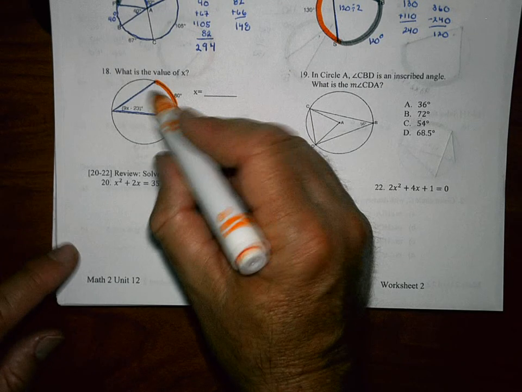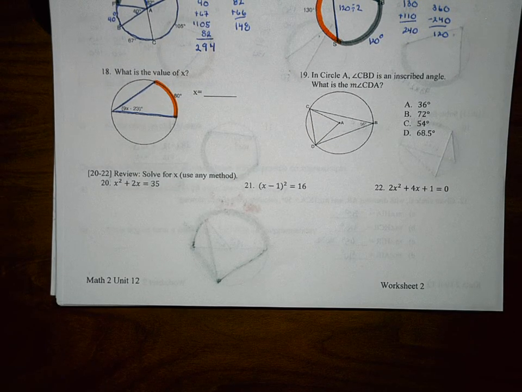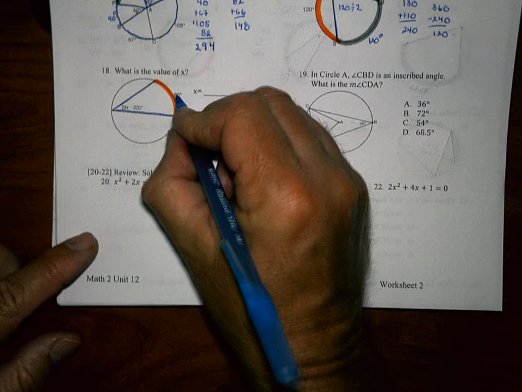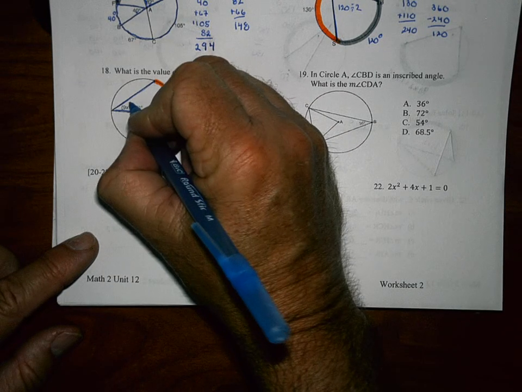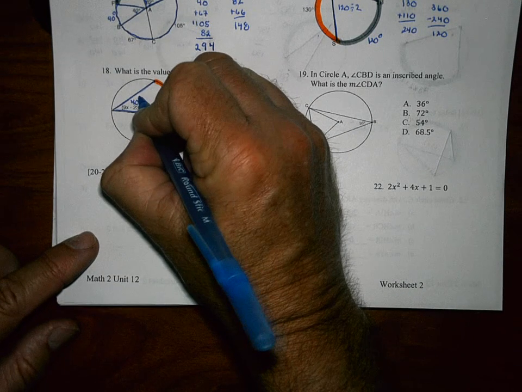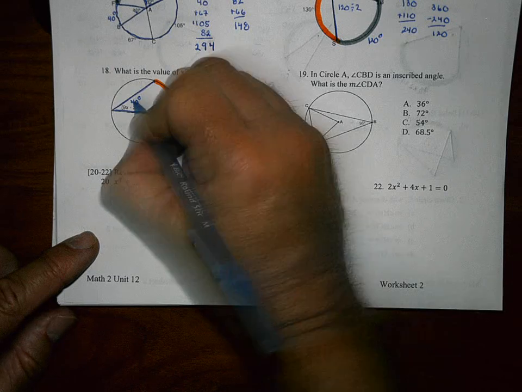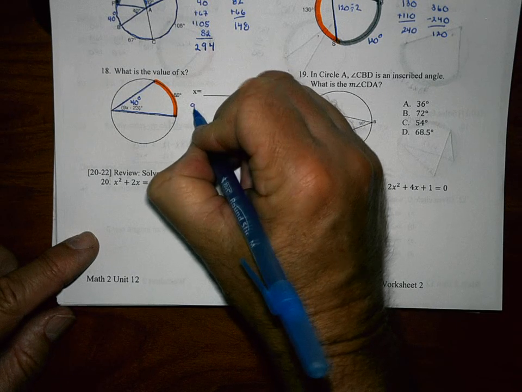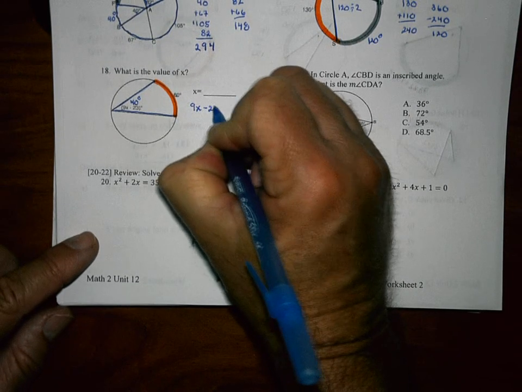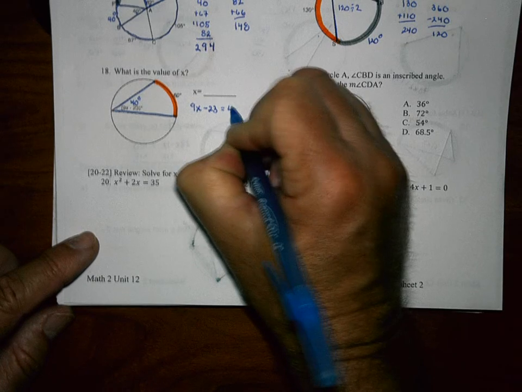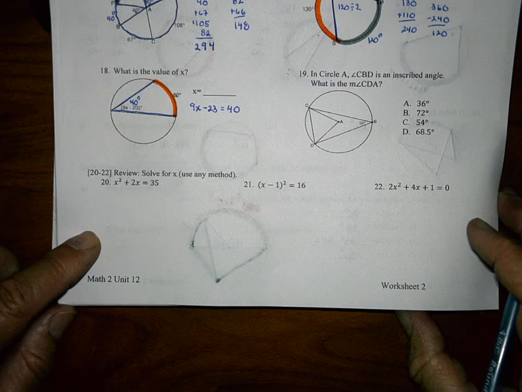So that means how many degrees does that angle have to be? It has to be half of 80. So this angle, which is represented by 9x minus 23, has to be 40 degrees. So I create the mathematical equation 9x minus 23 is equal to 40, and I solve that equation for x.